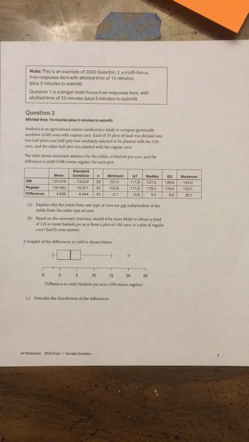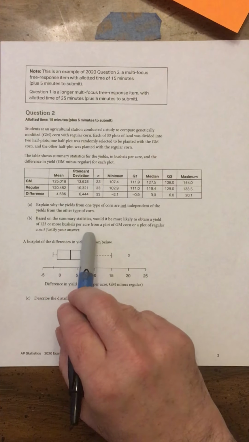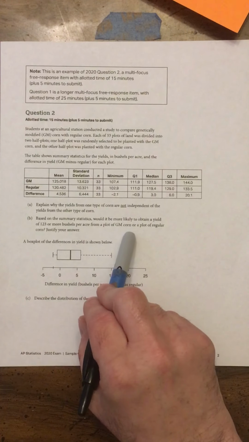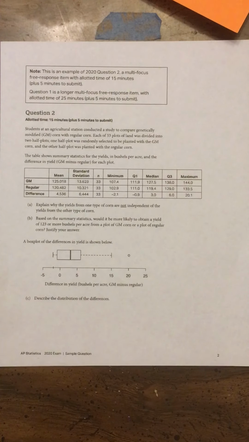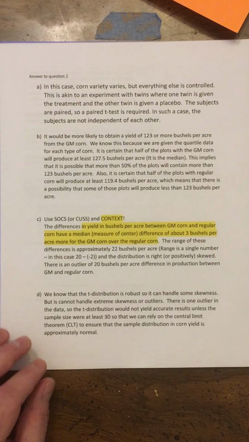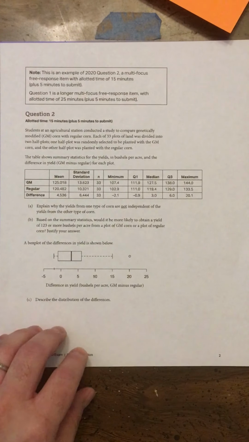All right, let's take a look at part B. Based on the summary statistics, would it be more likely to obtain a yield of 123 or more bushels per acre from a plot of genetically modified corn or from a plot of regular corn? Okay, it says justify your answer. So let's come back here. It would be more likely to obtain the yield of 123 or more bushels per acre from the genetically modified corn. Now, why is this? I'm going to come back to this.